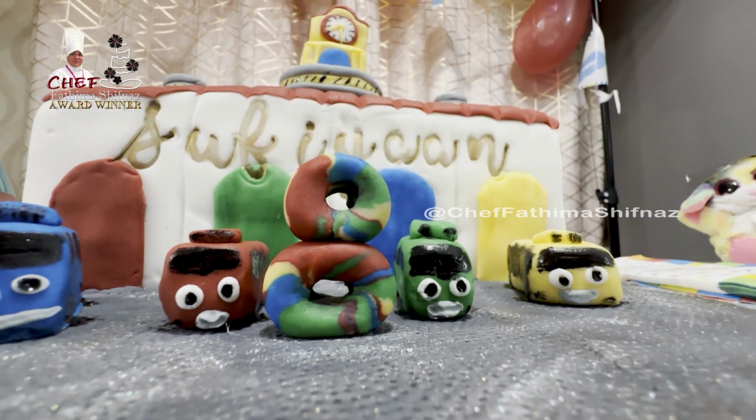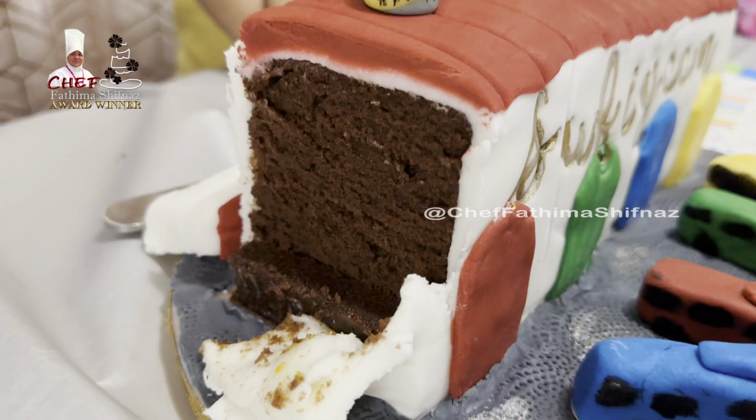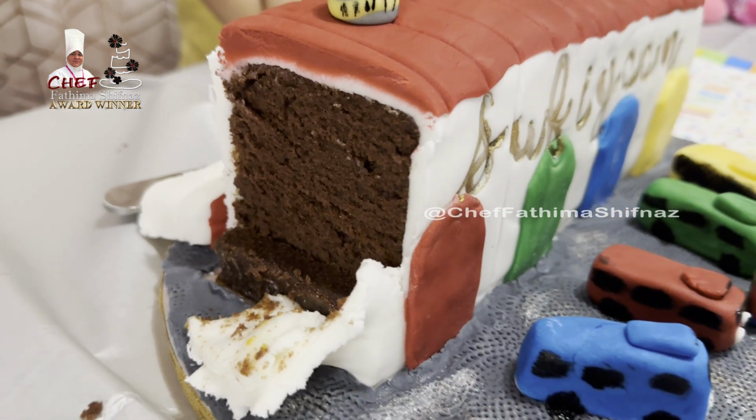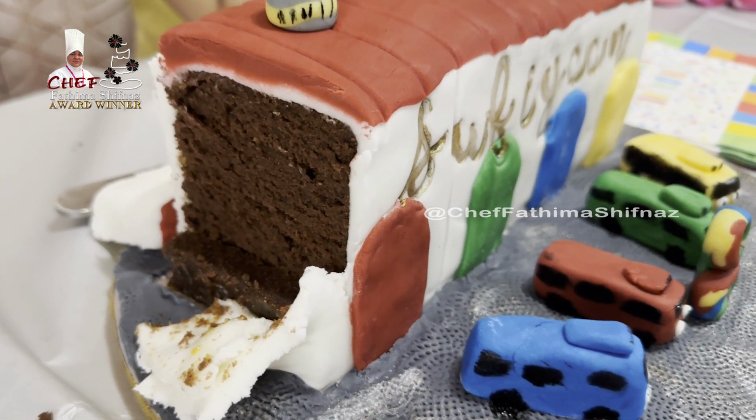And finally, this is how my cake was finished. And you can see after I cut the cake, there are no fillings, only jam.